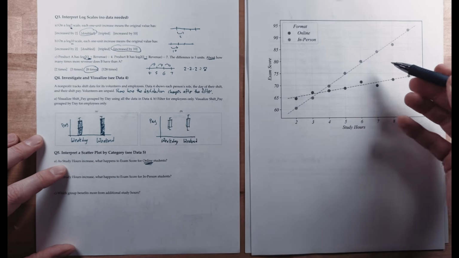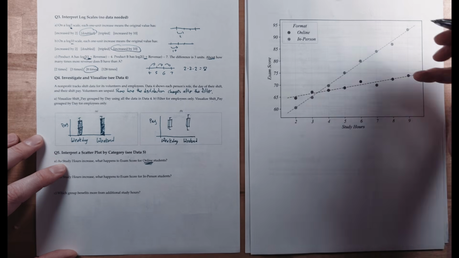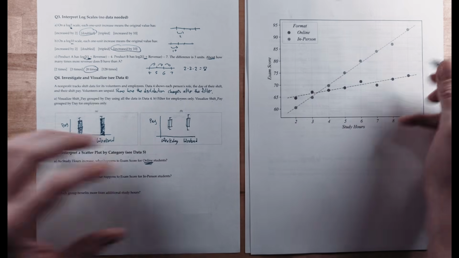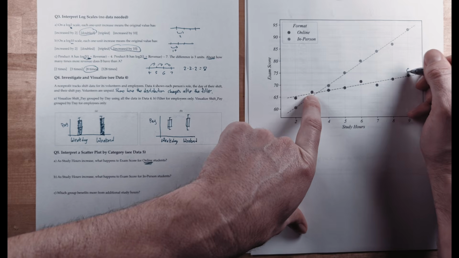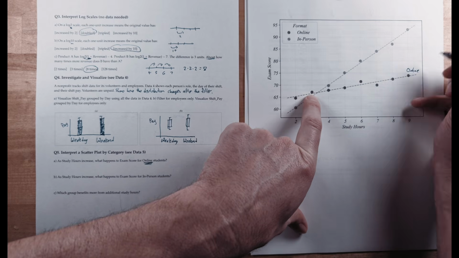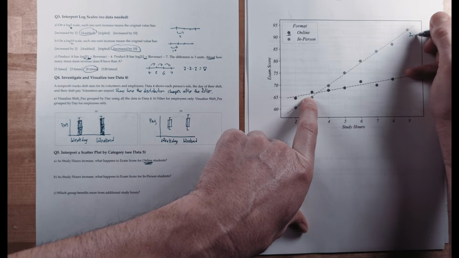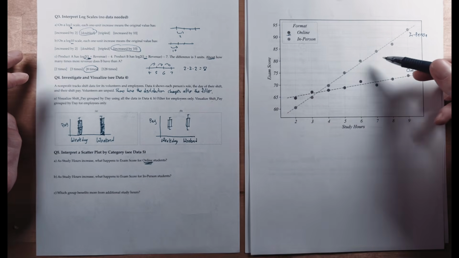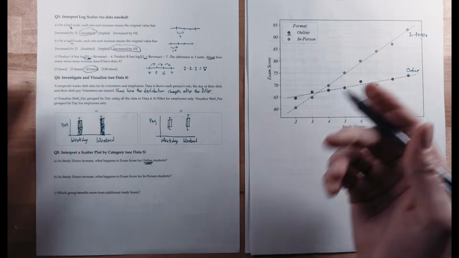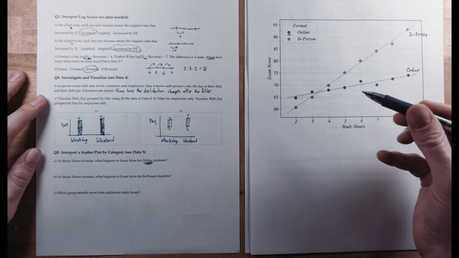Here, this is very unrealistic looking data, but we have online students who are darker. Let's label this. So this is online. They're a little bit darker. And then the lighter one is in person. Okay, so here we have our two groups, two sets of data, and then a line of best fit going through both.